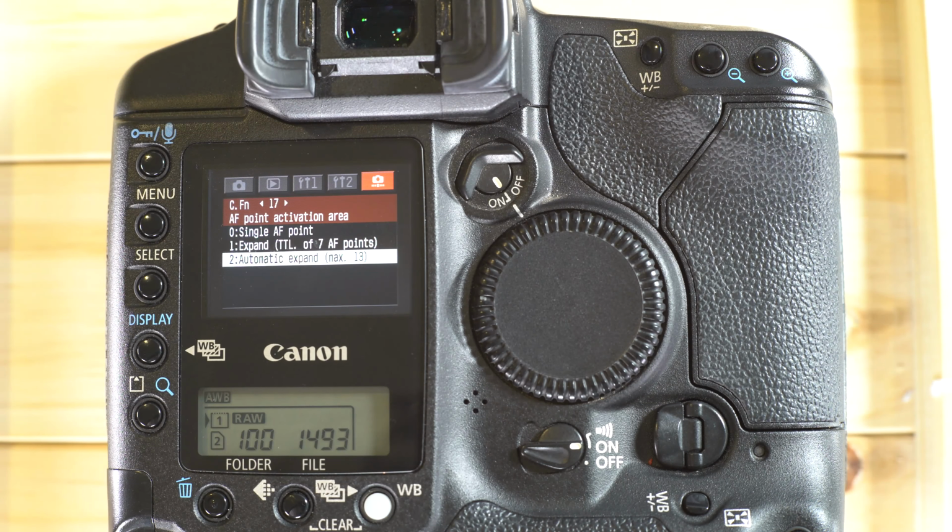Custom function 17, autofocus point activation area. And your options are 0, 1, and 2. So with 0, you have a single autofocus point activated. So what happens is your autofocus point will be active, and that is the focus point, any one of the 45. With option 1, that expands to 7.